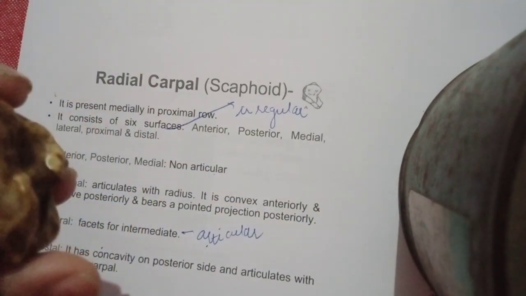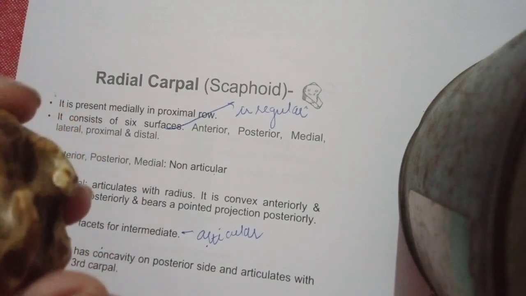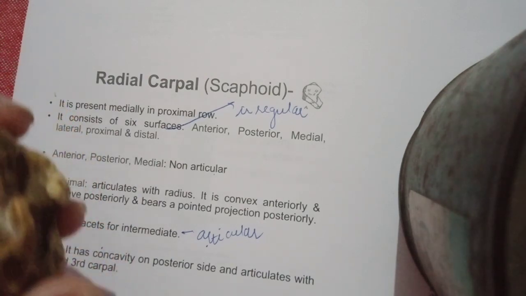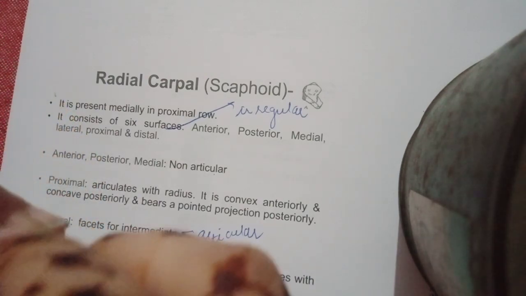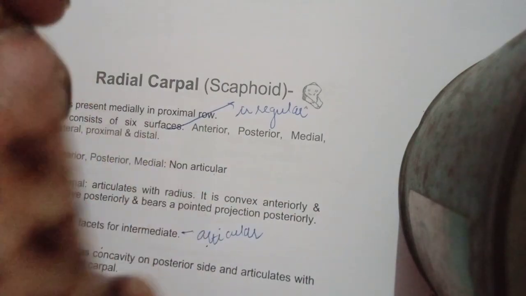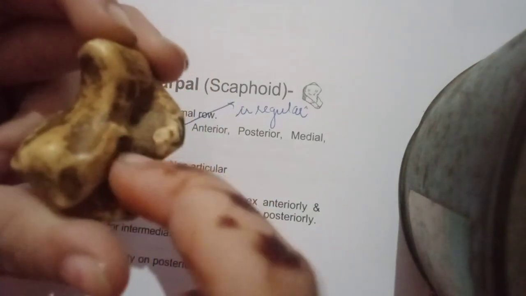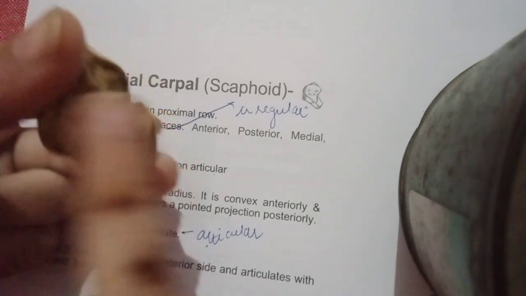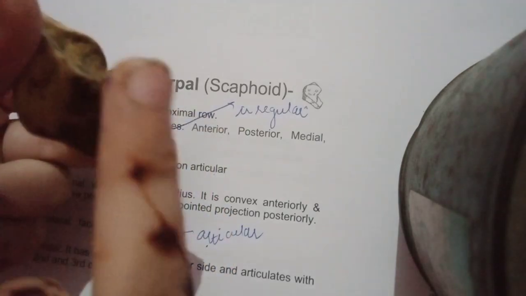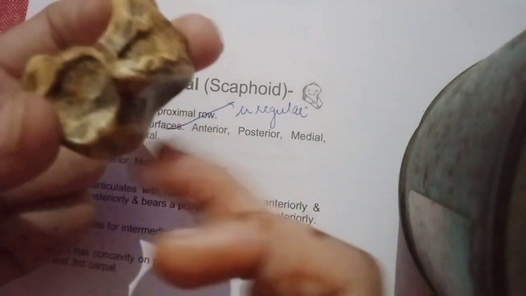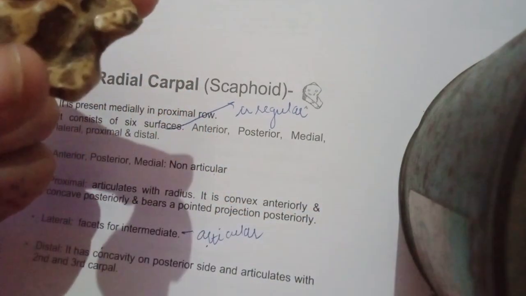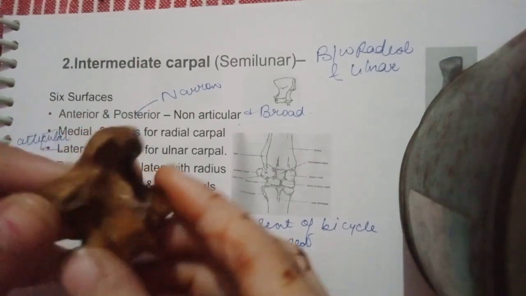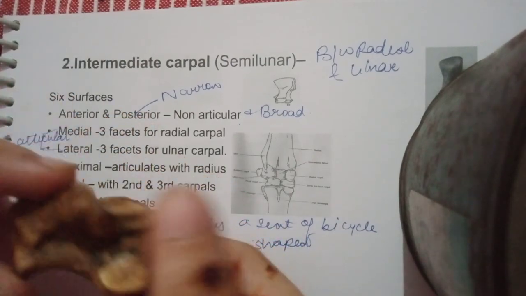Proximally ये रेडियस के साथ आर्टिकुलेट करेगी. आगे से कॉन्वेक्स है, पीछे से कॉन्केव है, and इसके पास एक प्रोजेक्शन भी है ऊपर को. Laterally it has facets for the intermediate carpal, and on the distal side, posteriorly it is concave and anteriorly it is convex, and it will basically combine with the second and third carpal. Clear?